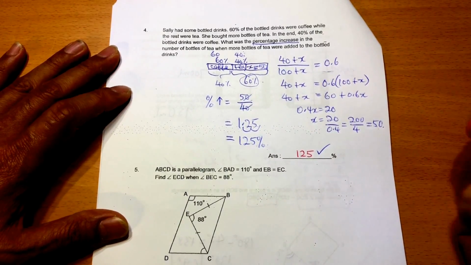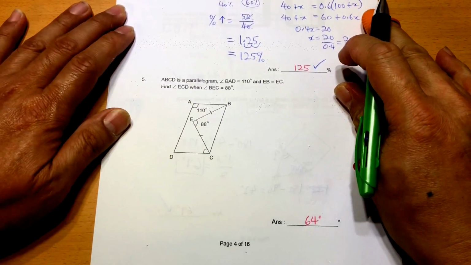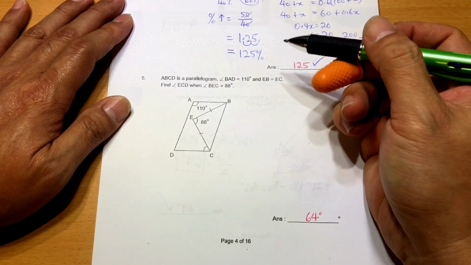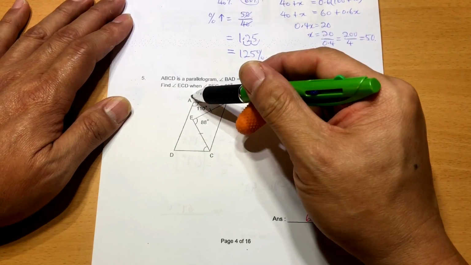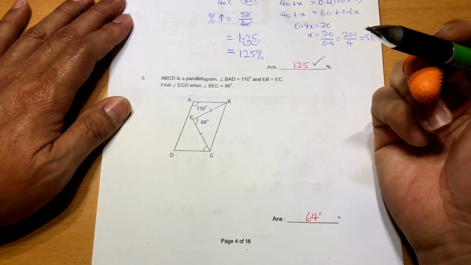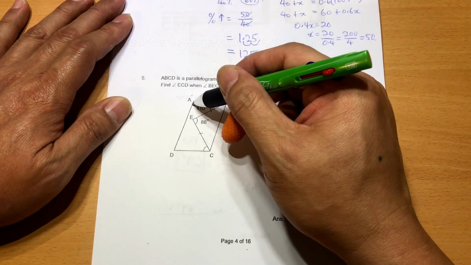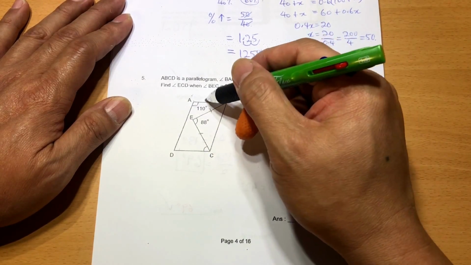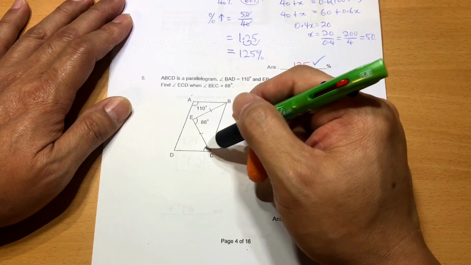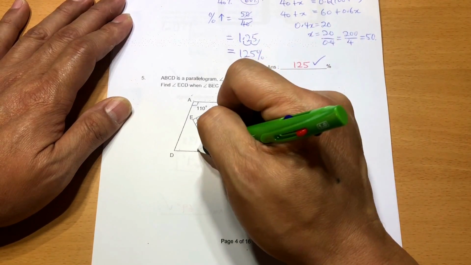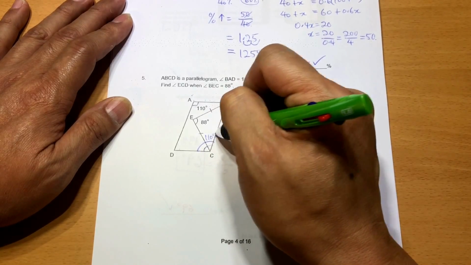All right. Okay, now let's have a look at the next question. Here we have a parallelogram, A, B, C, D. That's a parallelogram. Now we know with a parallelogram that this angle here, because of the parallel lines, will be equal to this angle here as well. So this angle here is 110 as well.